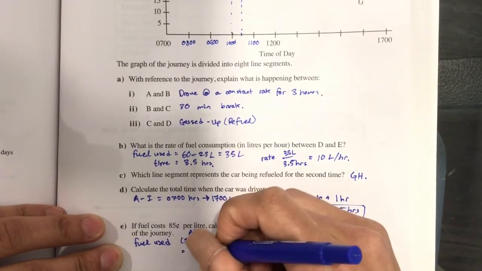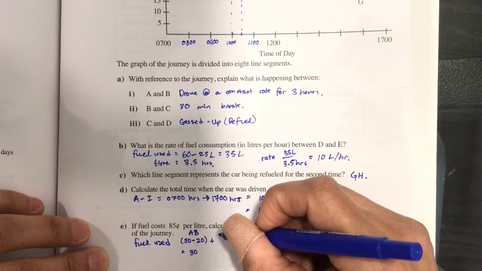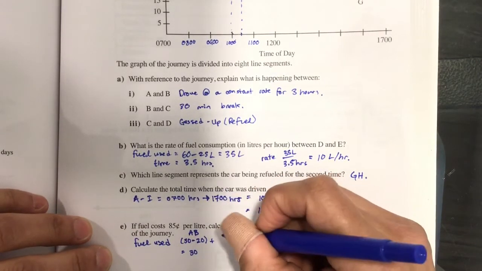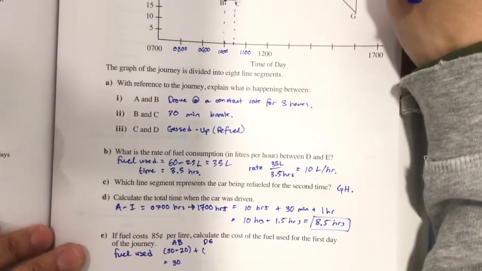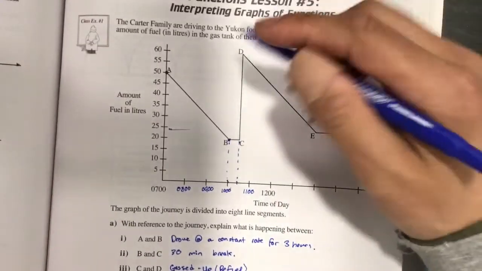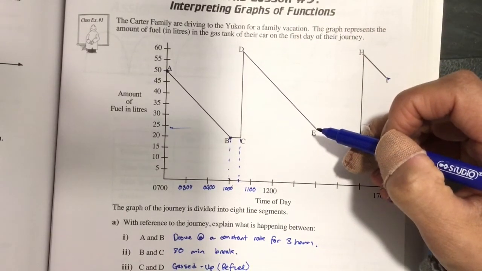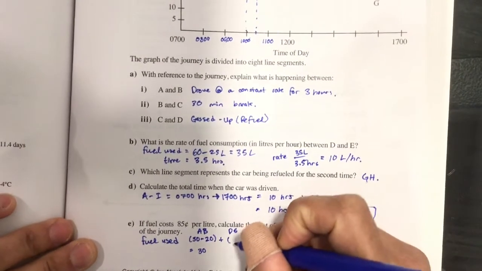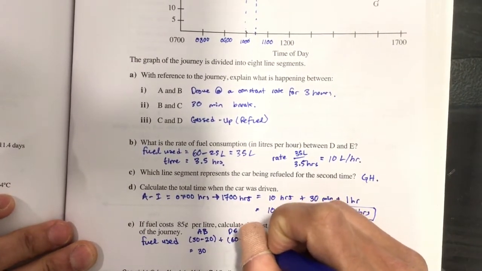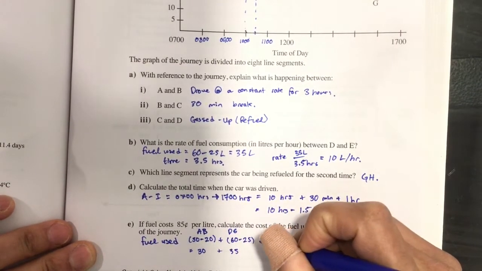and that is 30, plus point D to E, because we're not driving from B to C. Let's look at how much fuel was used at D to E again. So we started at 60, and we got to subtract 25 from that, so 35 liters.